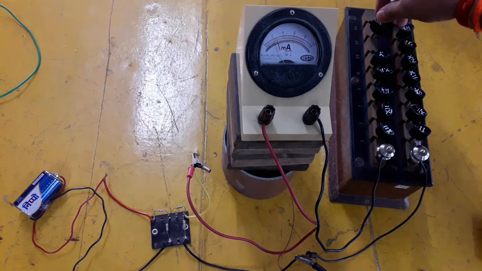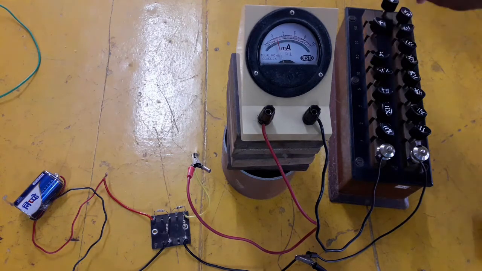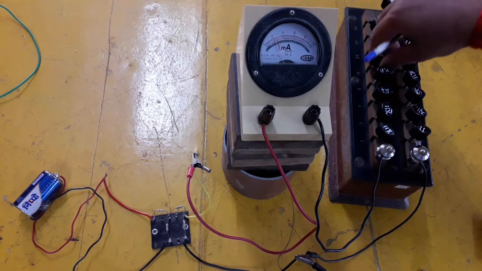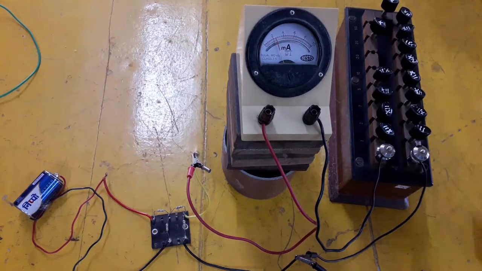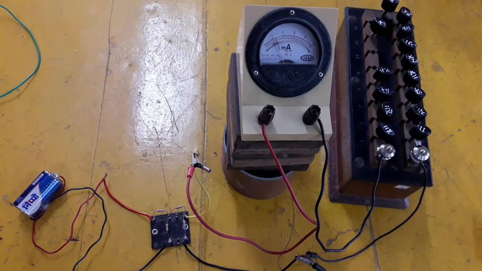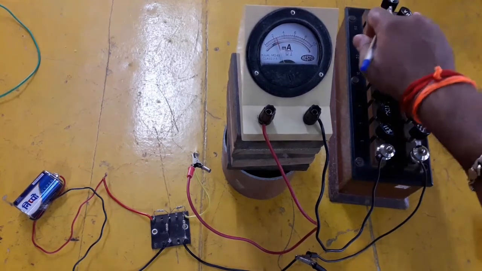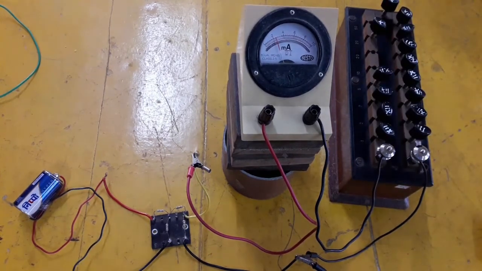For 80 ohms. So that's your 80 ohms. And we have 2.2, 2.4. Yeah, still on 2.4. Now we go for 90 ohms.